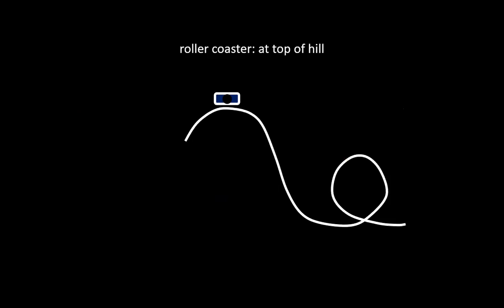Right, and roller coaster. So let's look at this roller coaster at different points. Let's start at the top of the hill. What if it's either at rest or really slow, like click, click, click. It's about to plummet down, but it's just at the top of the hill. What's that going to look like? Top of the hill. Roller coaster.